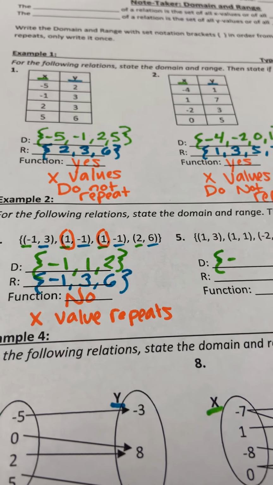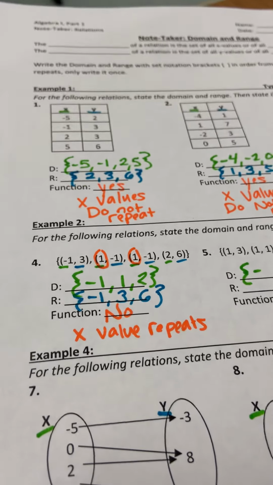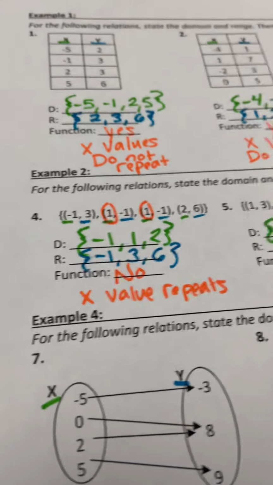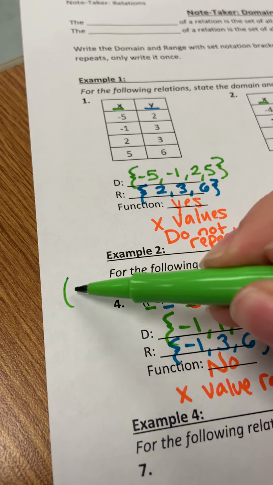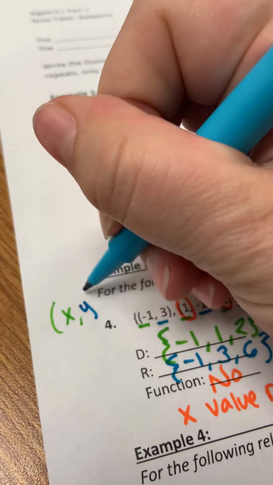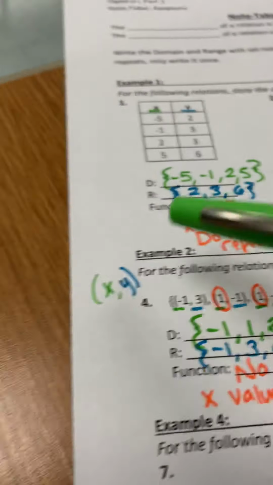Now moving on to a relation with ordered pairs. We're just going to do the same thing. It's just presented differently. So remember our coordinates are X, comma, Y. I color-coded them.